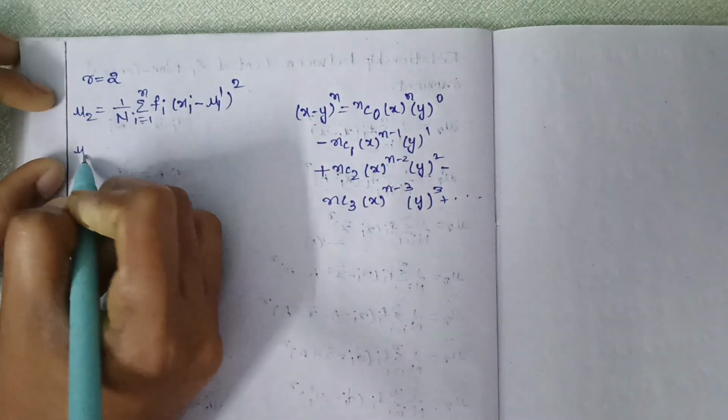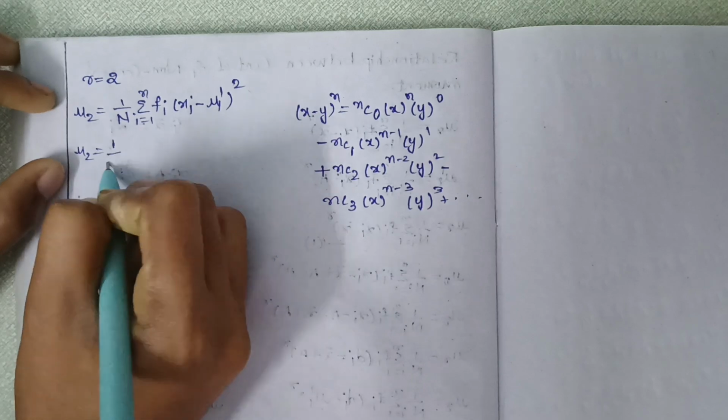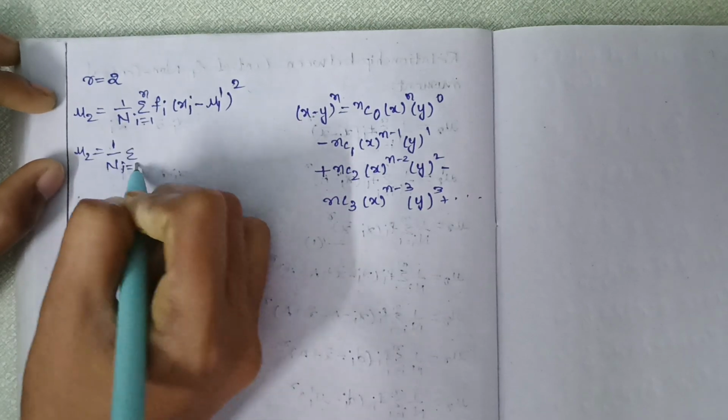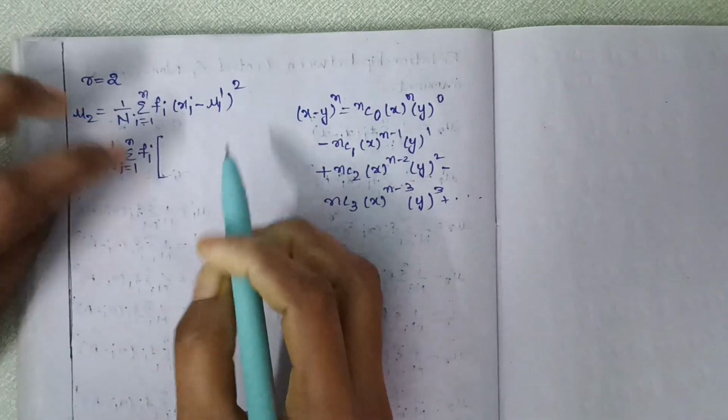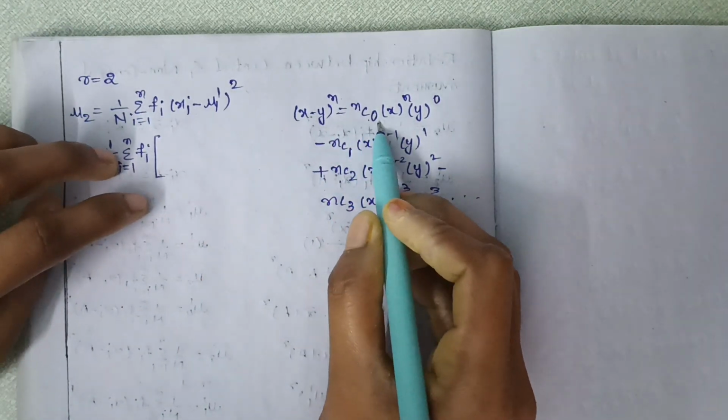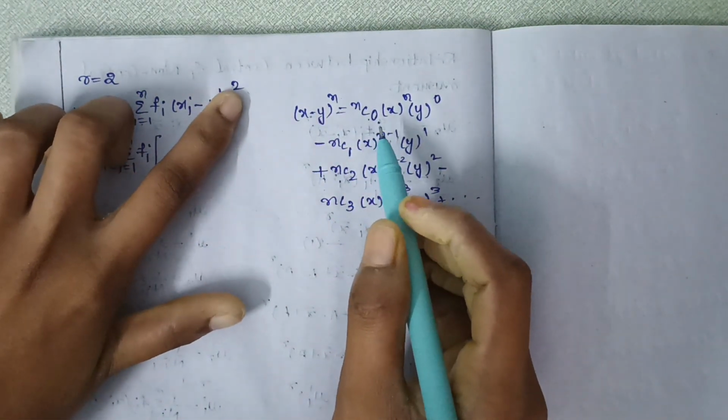Therefore mu2 is equal to 1 by n summation i equals 1 to n fi into nC0. Here n is 2.